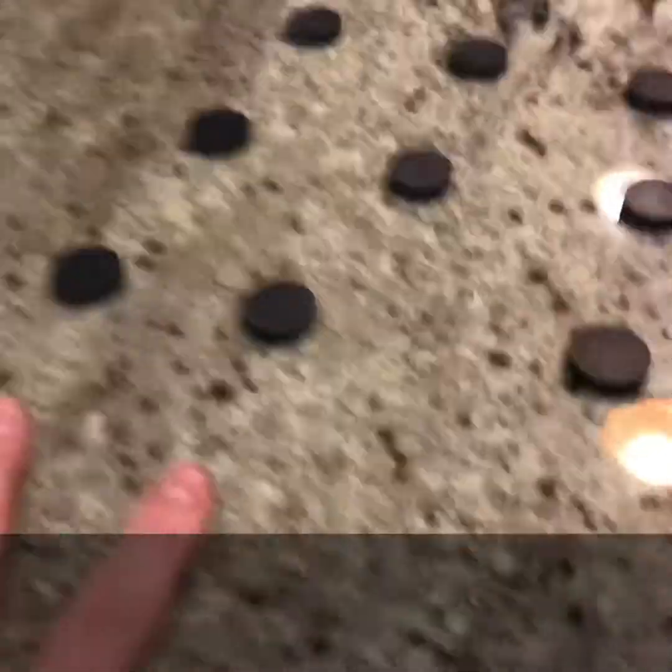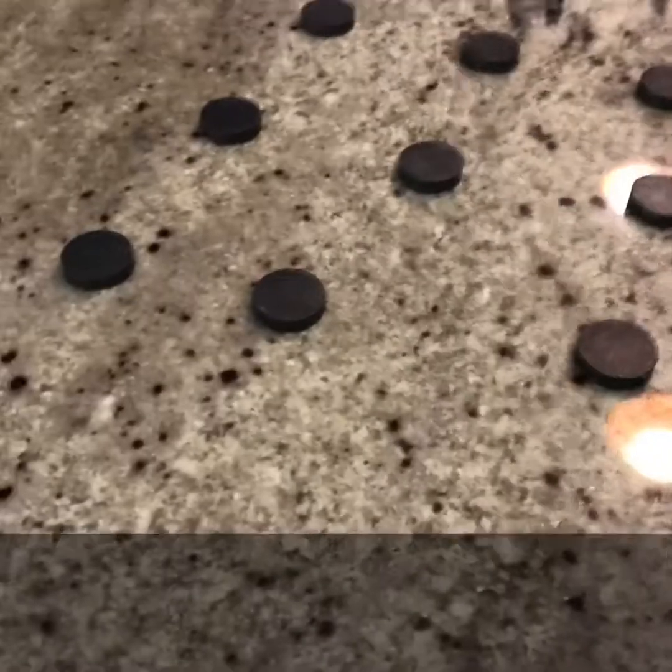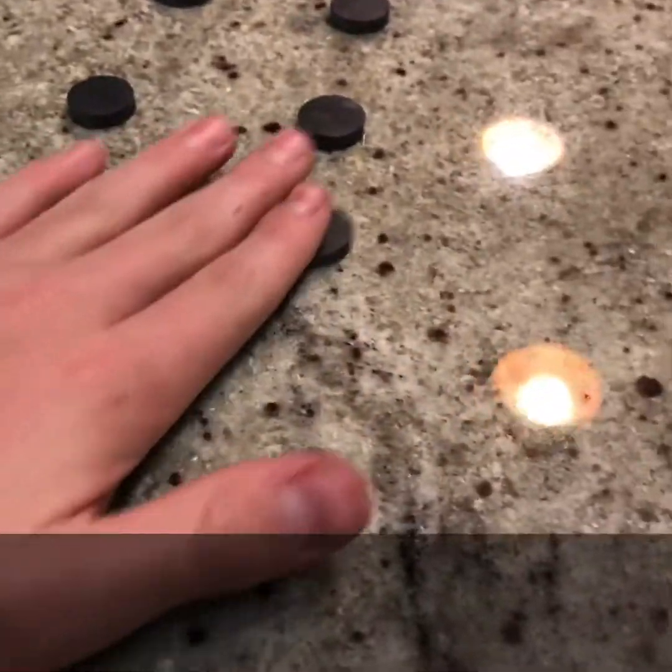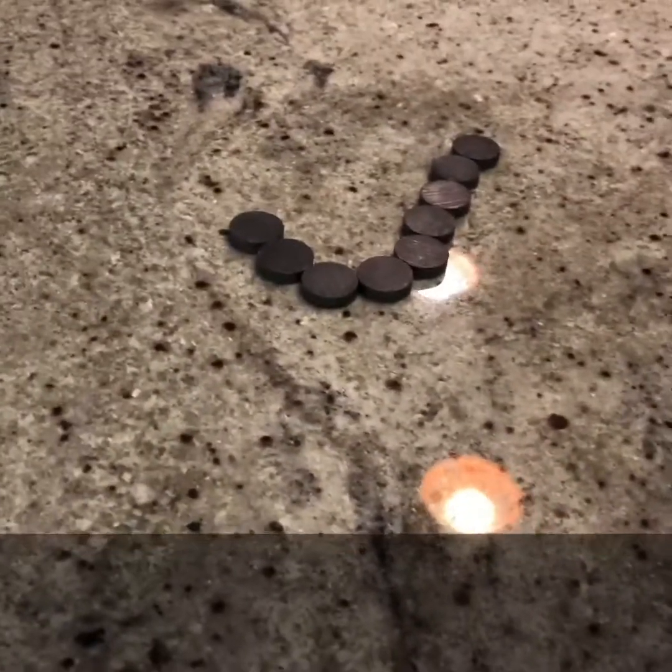So, we already know, these are all particles. And particles attract. Just like that.